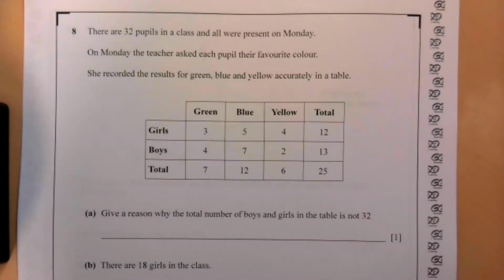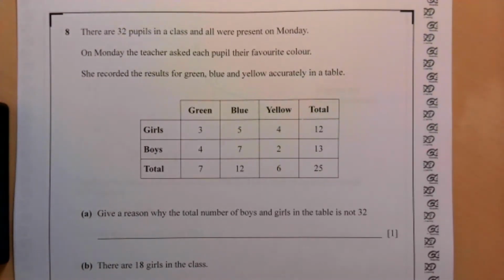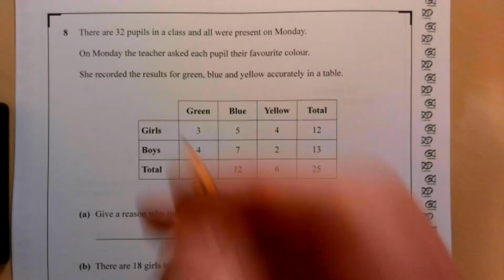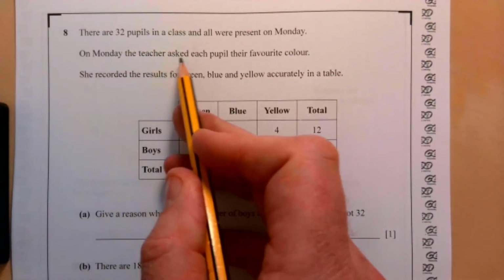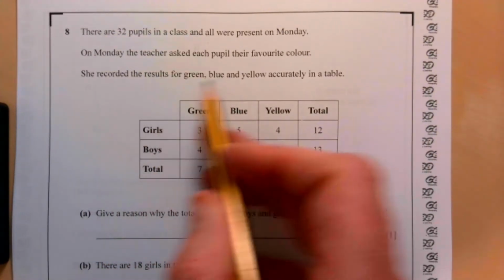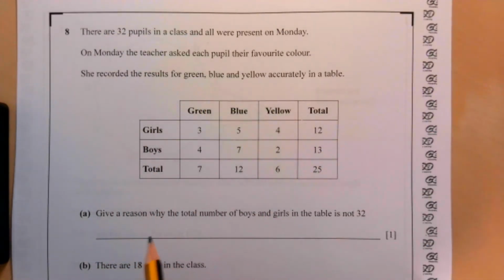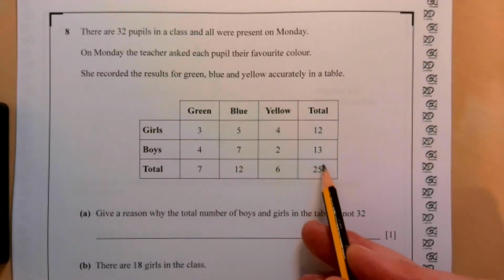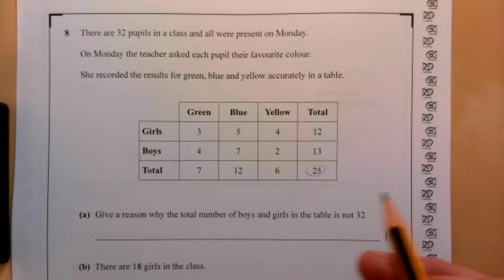Question 8. There are 32 pupils in a class, and they were all present on Monday. On Monday, the teacher asked each pupil their favourite colour. She recorded the results for green, blue and yellow accurately in a table. Give a reason why the total number of boys and girls in the table is not 32, because it only comes to 25. Well, it could be plenty of reasons.